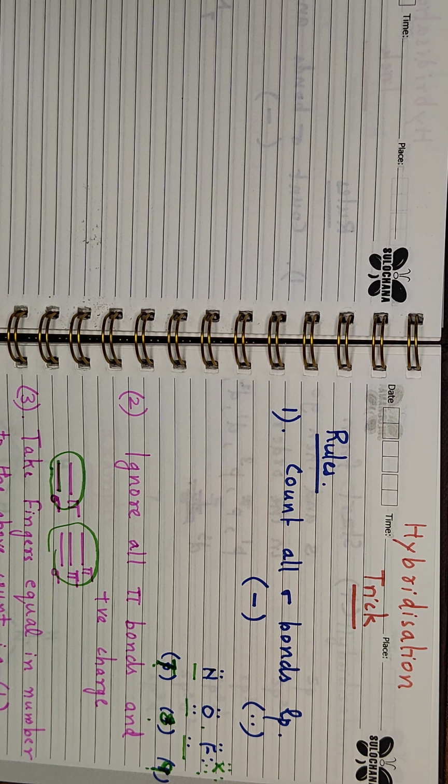The pi bonds are never to be considered while you are finding out hybridization. And if any positive charge is involved in the determination, that also needs to be ignored.